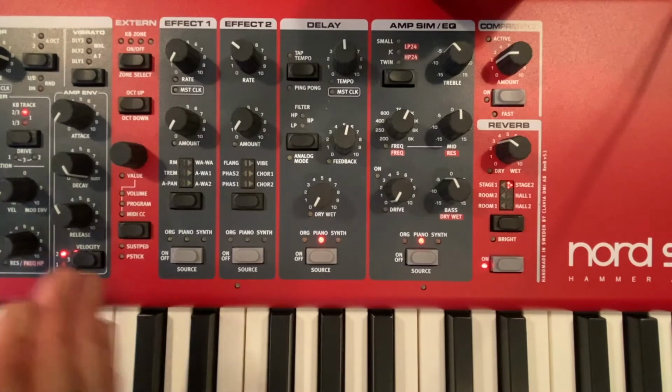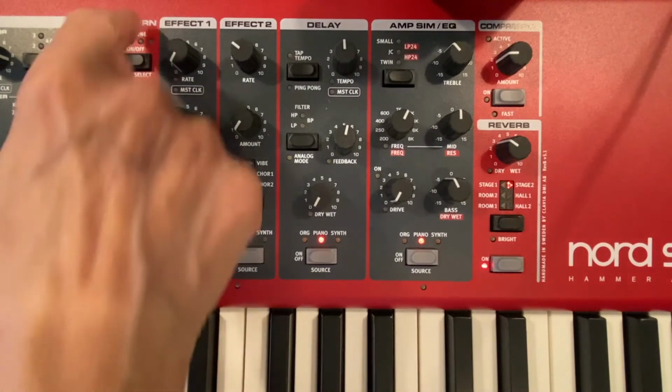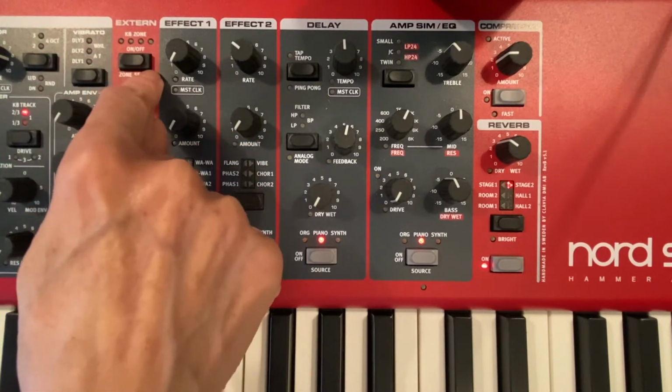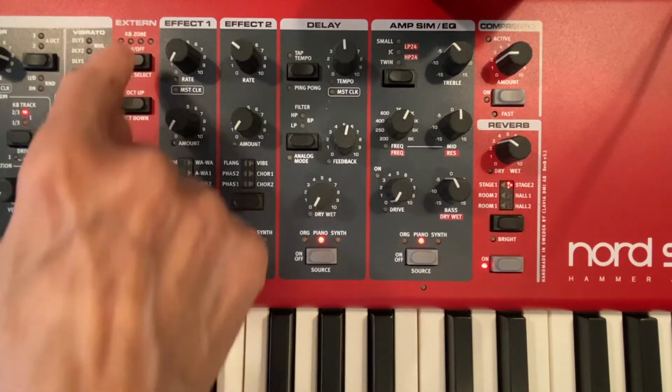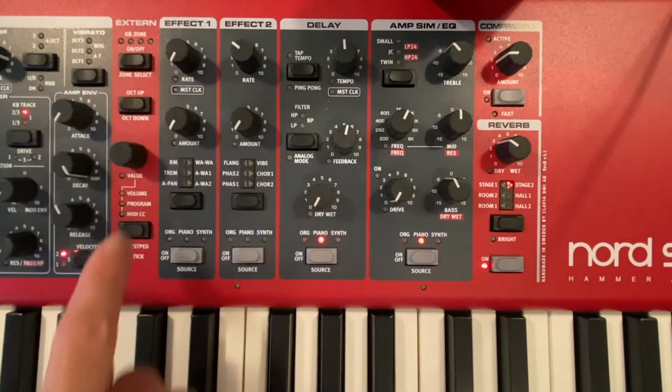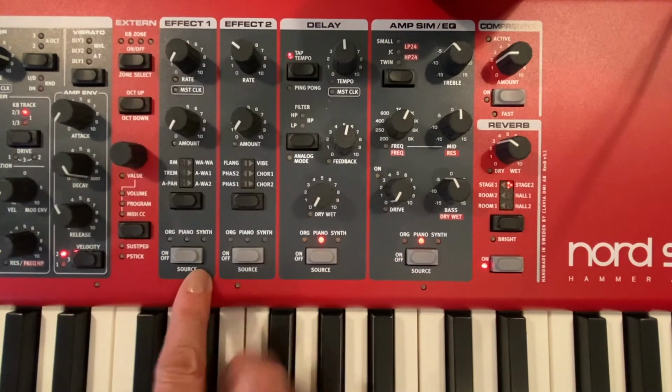So we'll move on to the effects. So next, past the synth section is, like I said before, if you do have an external keyboard that you want to control through the Nord, this is where you would set that up.